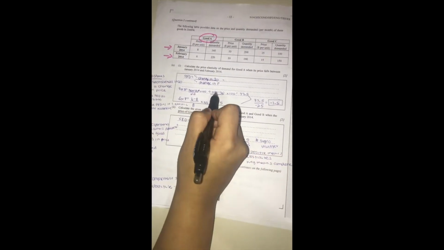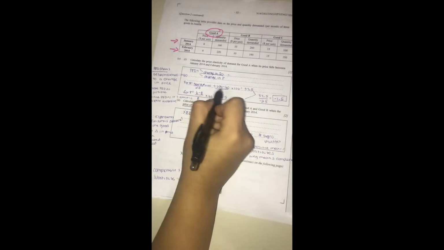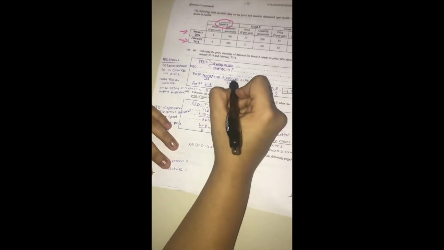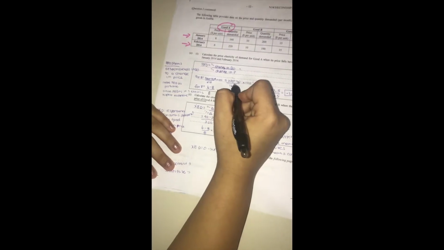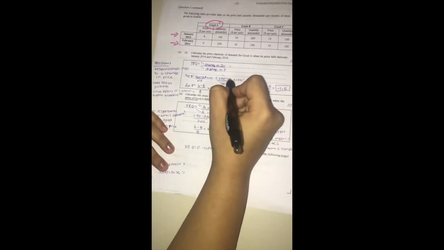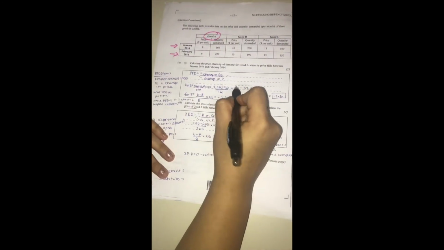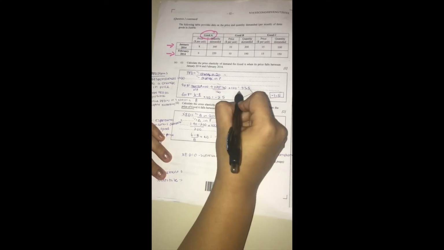So your new quantity demanded in February 2014 would be 220, minus your old amount, which was 160, over 160, times 100. And when you calculate that, you should get 37.5.